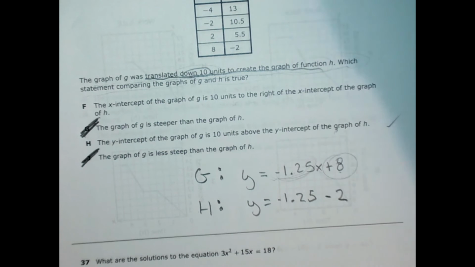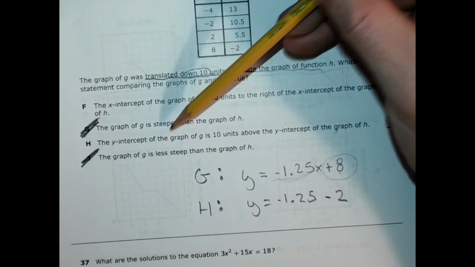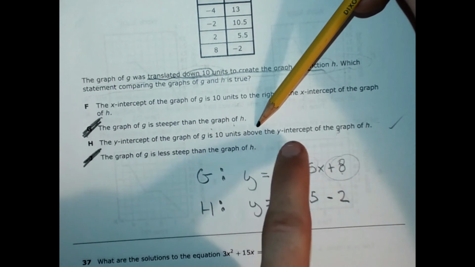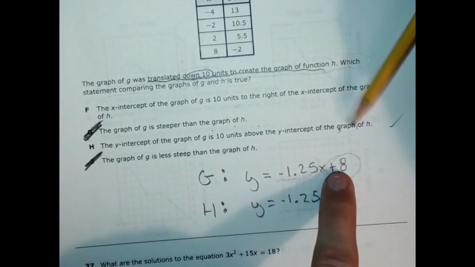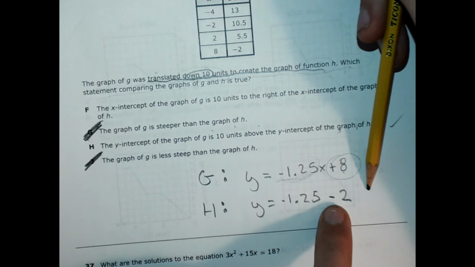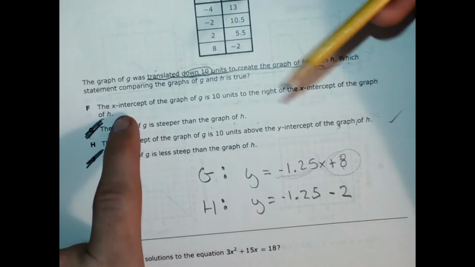So we've got to choose between f and h. The y-intercept of the graph of G should be 10 units above the y-intercept of the graph of H, because G was translated down to create H. So how can we rule out F?